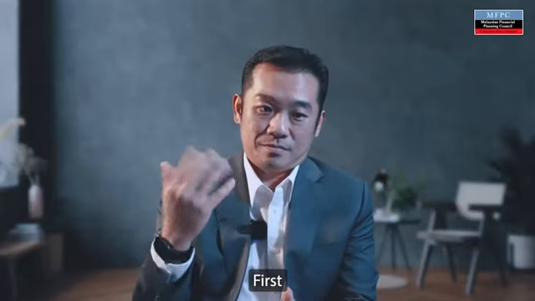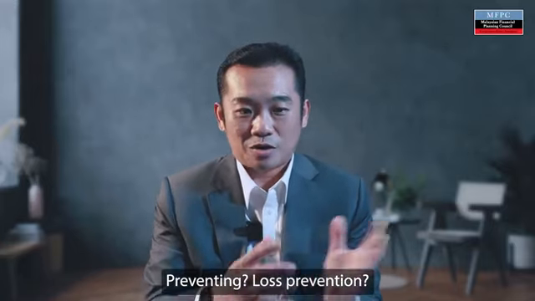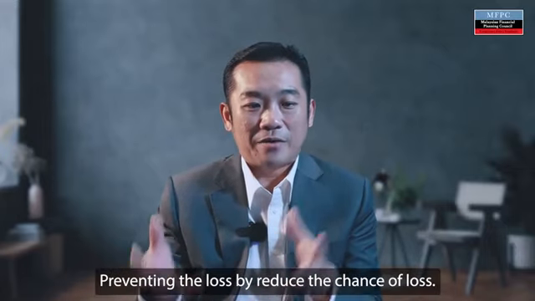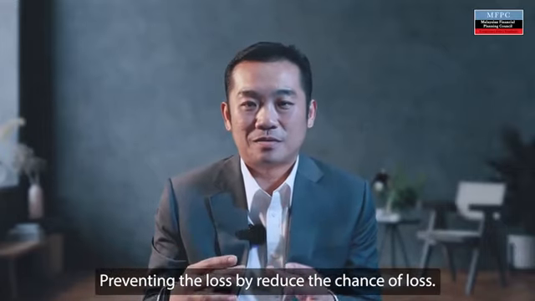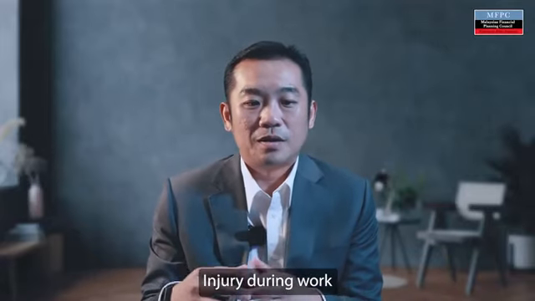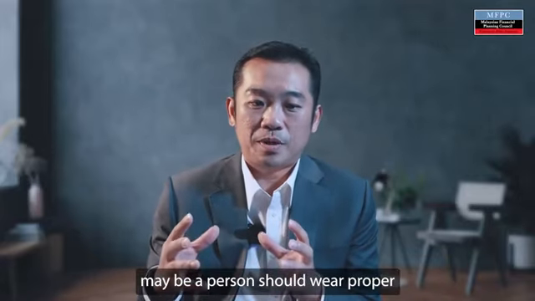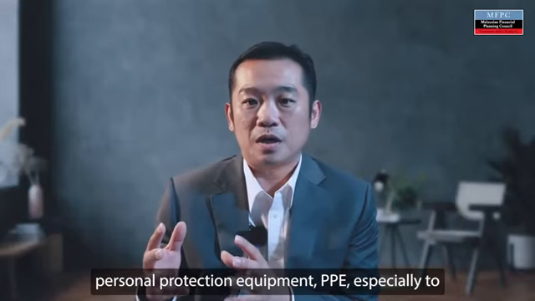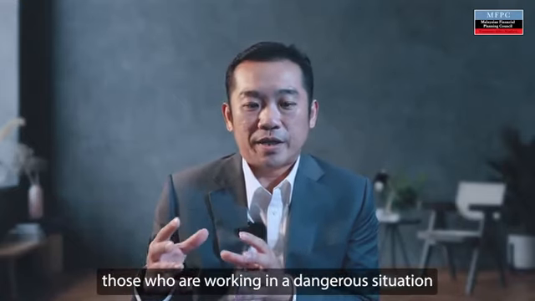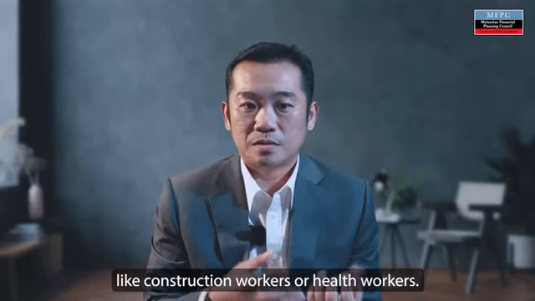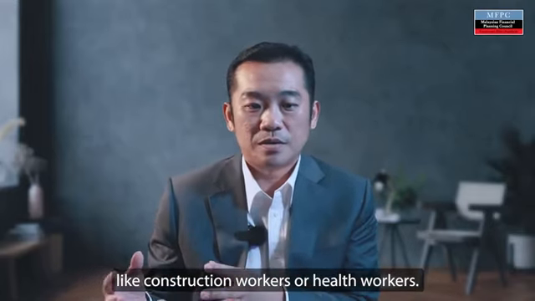First, loss prevention: preventing the loss by reducing the chance of loss. For example, injury during work. A person should wear proper personal protection equipment, PPE, especially those working in dangerous situations like construction workers or health workers, okay?